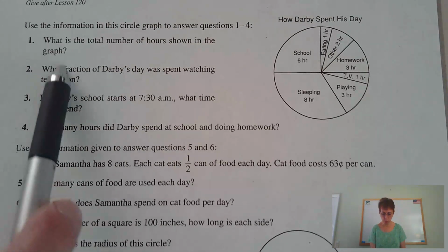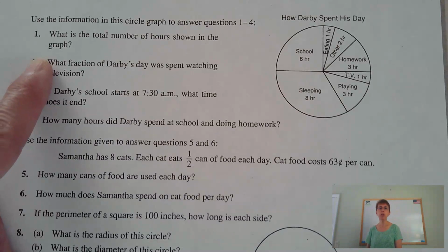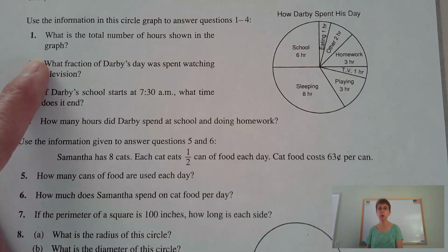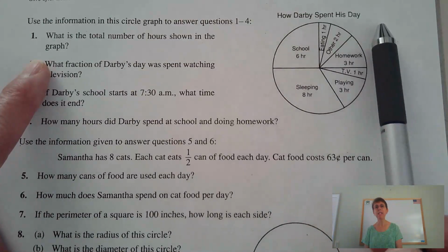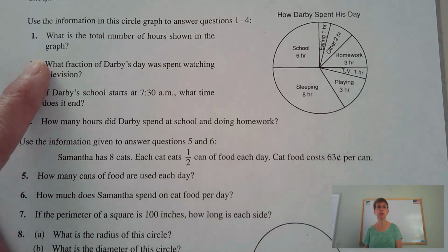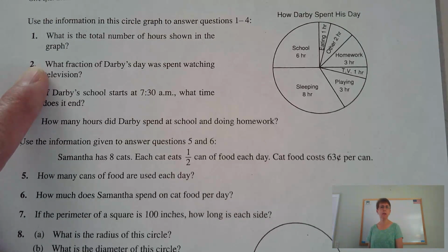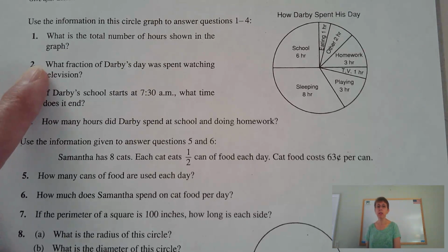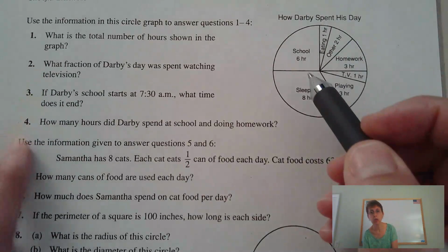We take a look at number 1. What is the total number of hours shown in the graph? Well, using some logical reasoning, here it says how Darby spent his day. And then on the graph, you're shown different number of hours. So if we're looking at the total number of hours, and this is how Darby spent his day, what do you think the total number of hours should be? Right, it should be 24 because there are 24 hours in a day, and this is how he spent his day. But we're going to take a look to see what it is exactly, just to be certain.